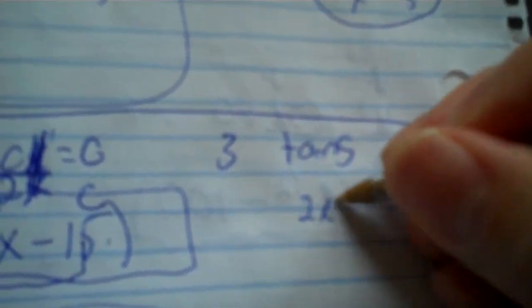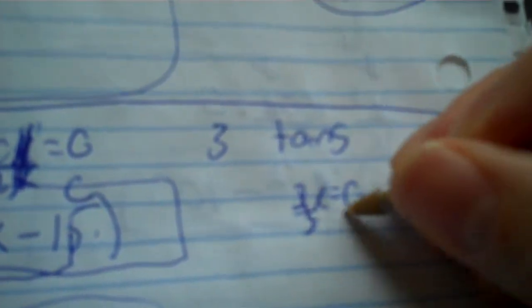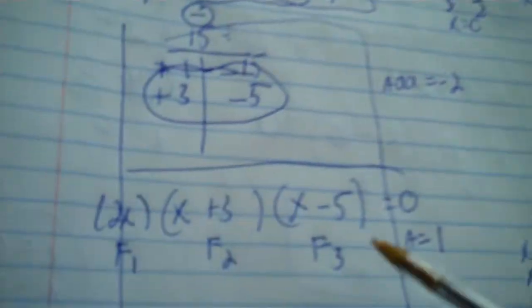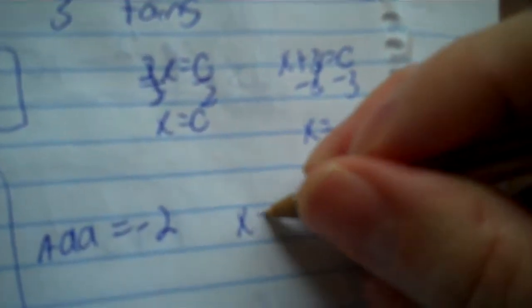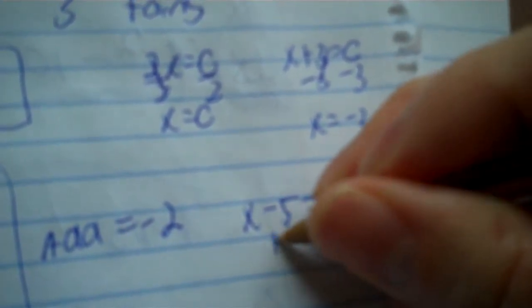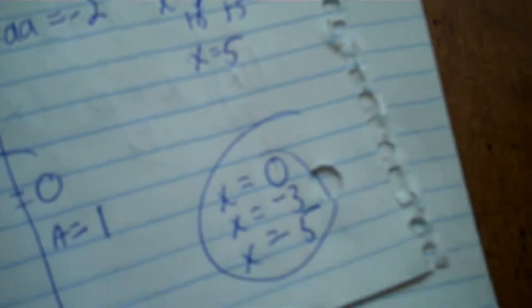So 2x could equal 0, so I divide by 2 and I get 0. X plus 3 could equal 0. I subtract 3, I get negative 3. And then for the final answer, x minus 5 could equal 0. So I add 5 and x equals 5. So those are your 3 solutions for x: 0, negative 3, and 5.